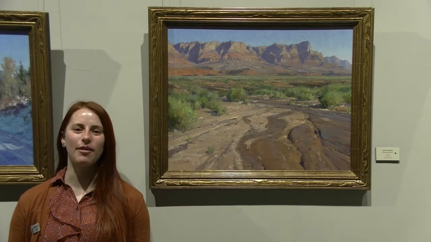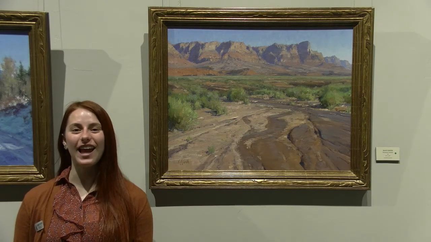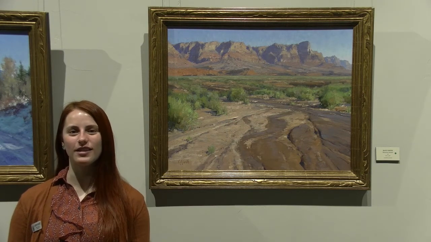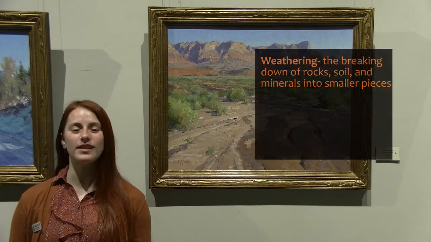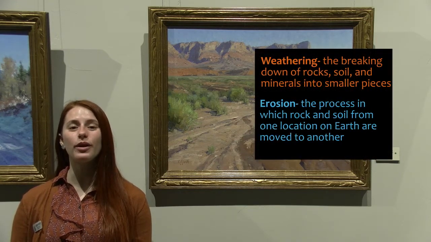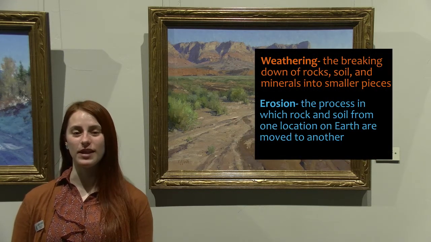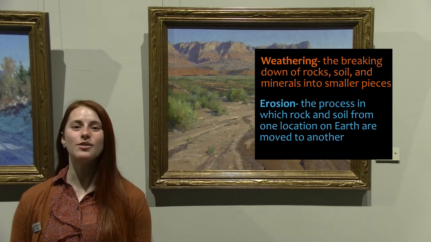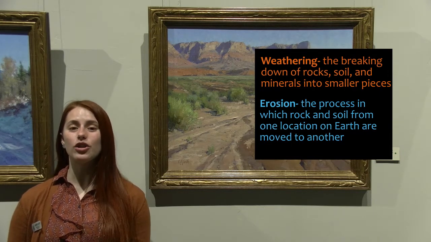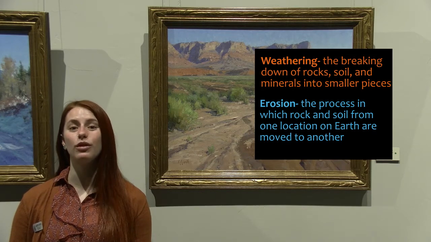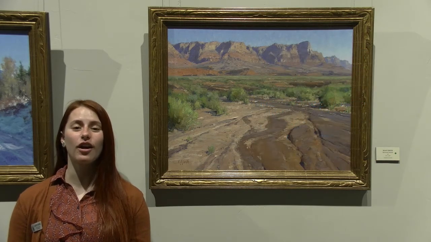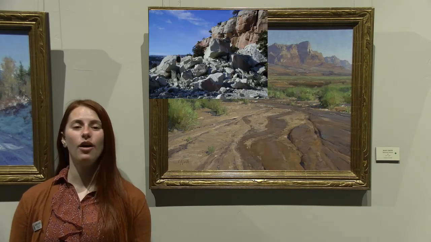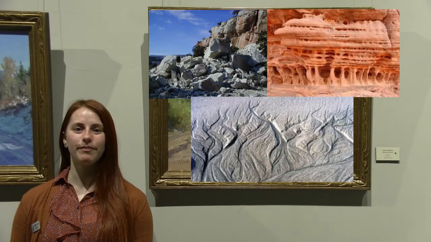As you tour the museum, you might be wondering how some of these landforms were even created in the first place. Weathering is the process in which rock and minerals are broken down or dissolved into smaller pieces. Erosion is when these smaller pieces are transported and carried away to a new location. Erosion can occur via gravity, wind, and water.